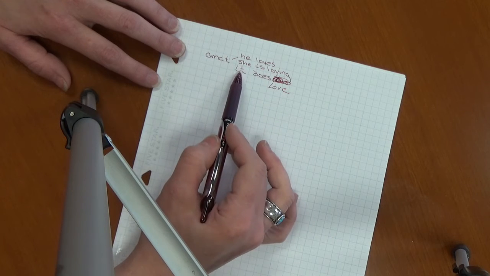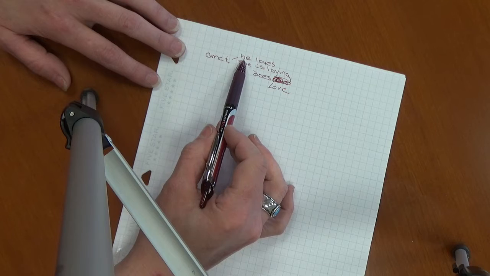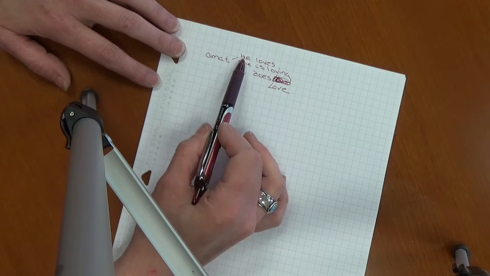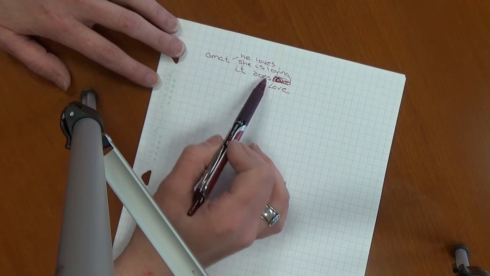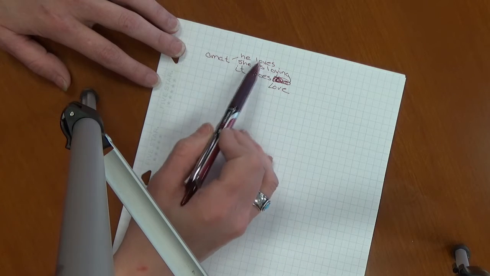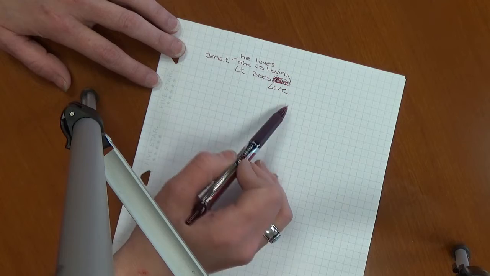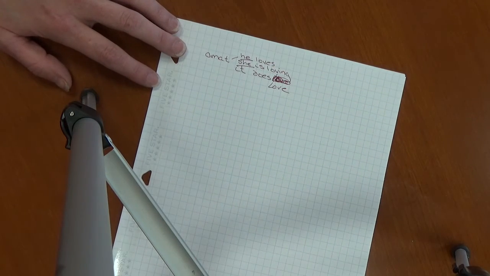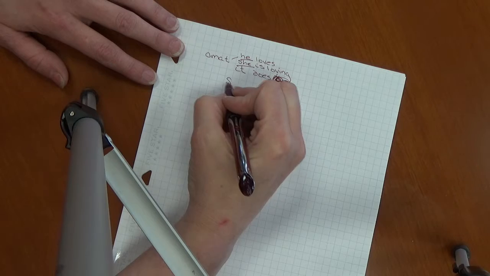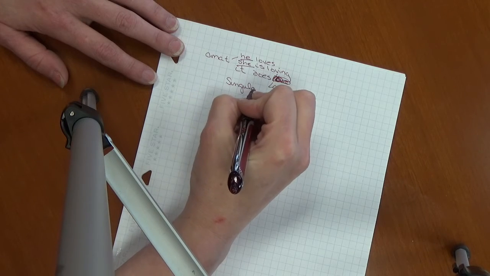I'm showing all the different pronouns. So he loves, he is loving, he does love. She loves, she is loving, she does love. It loves, it is loving, it does love. All of those work. That's why I often put the slashes between the pronoun subjects and then just list them all.